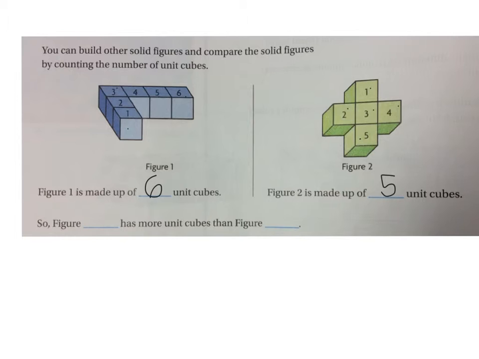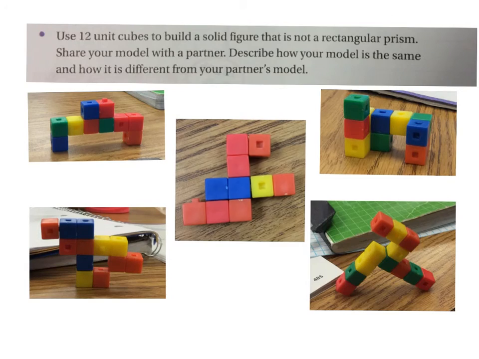So figure what has more unit cubes than figure what? How could I finish that sentence? Liam? Figure 1 has more unit cubes than figure 2. Yeah, because figure 1 is made up of 6 unit cubes and figure 2 is only made out of 5 unit cubes, figure 1 has more unit cubes than figure 2. Agree? Excellent. You guys are noticing that they all look very different, right? They all have different dimensions. Some of them have long lengths, some have small lengths, some have tall heights, some just have a height of 1.